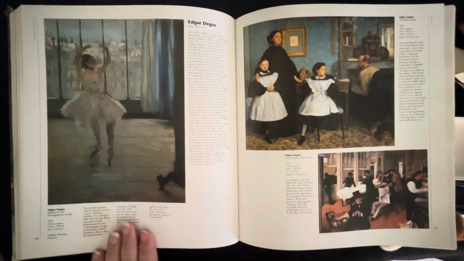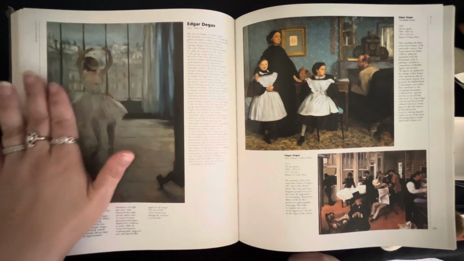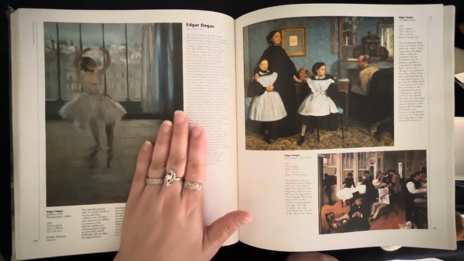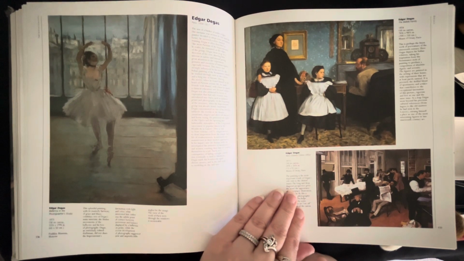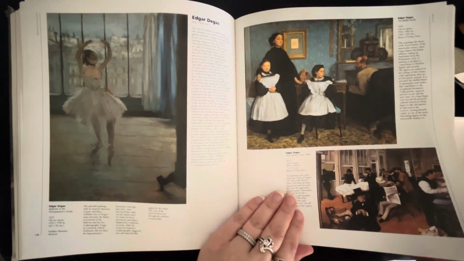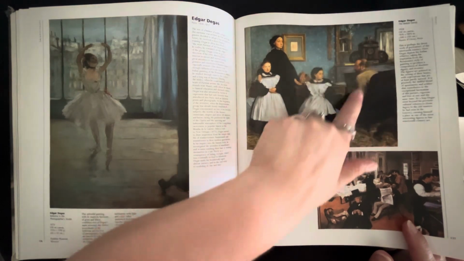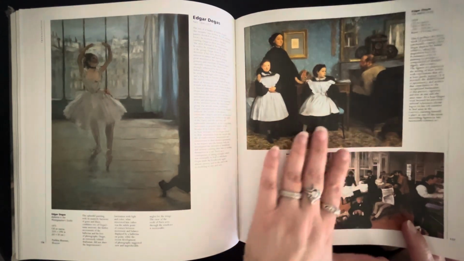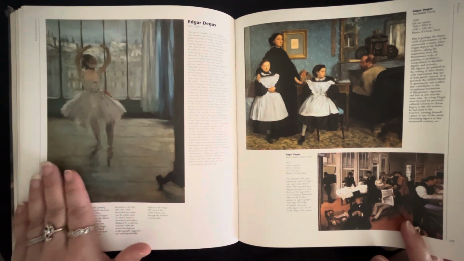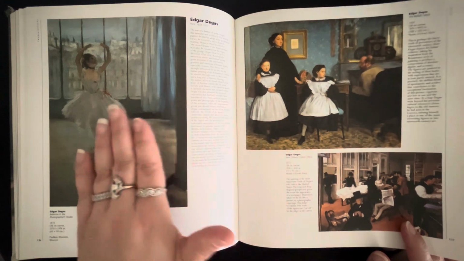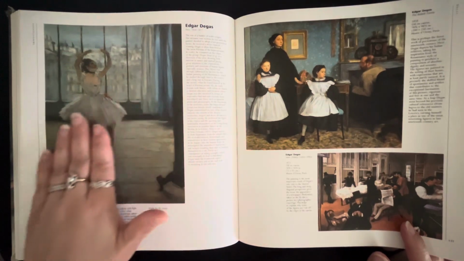Now we have Degas, Edgar Degas, most famous for his paintings of ballerinas and performers. This one is from 1858, an earlier painting, compared to this one, 1875. Almost 20 years later, you can see the progression in his style from more realistic to more of an impressionist style.